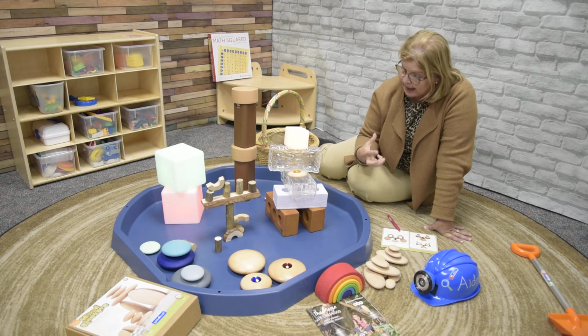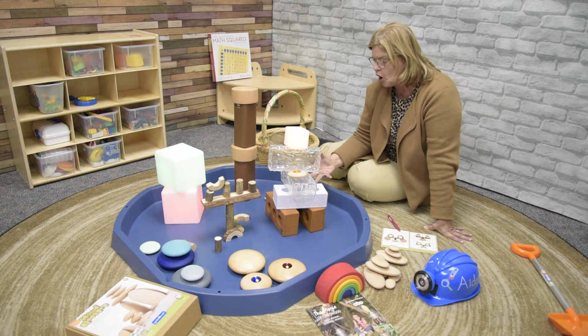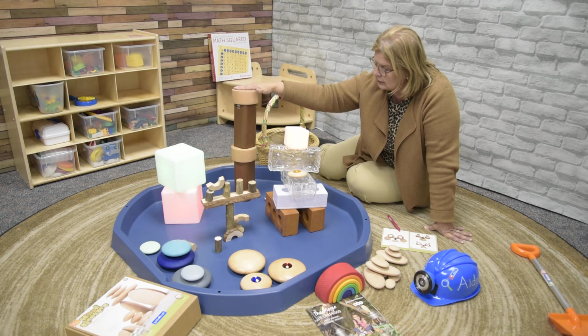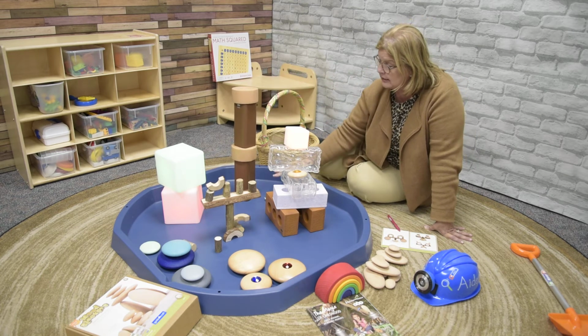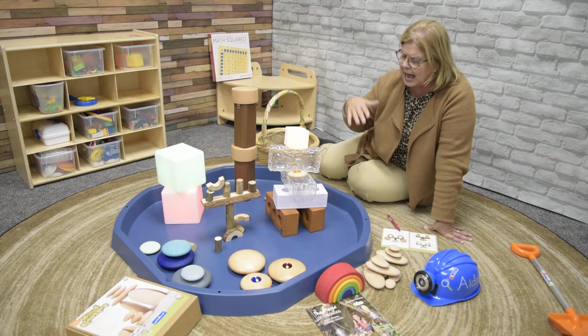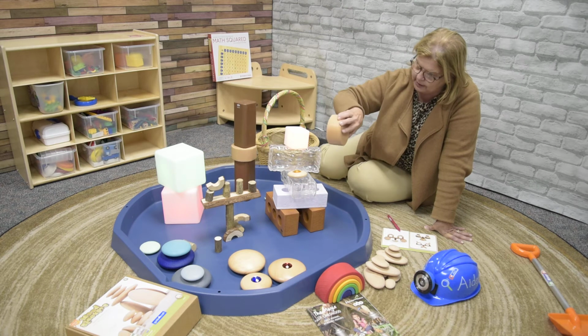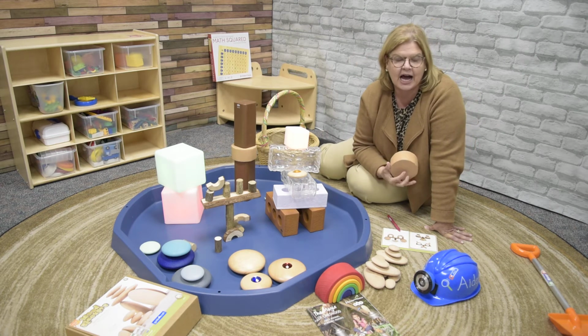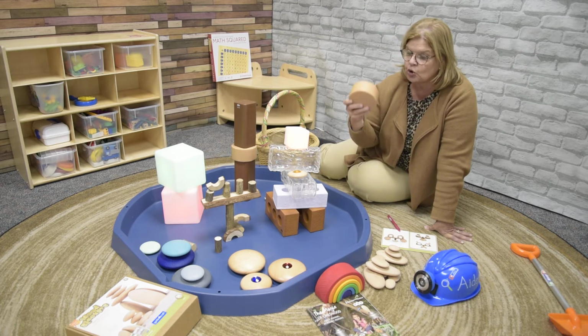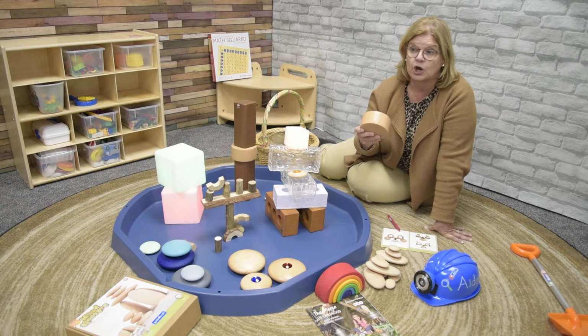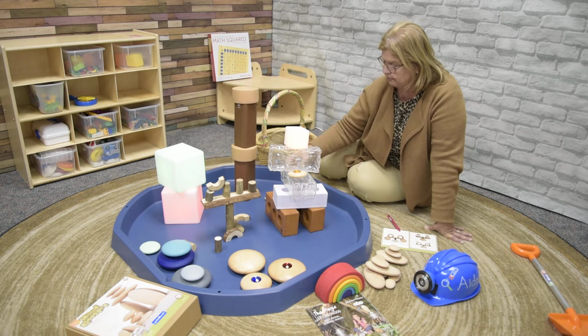When we talk about math, we can say how many blocks there are. We can talk about how tall it is, how small it is, how wide it is. How many blocks does it take to see how tall that is? That's about 4 of these discs high on their side. There's so many ways for us to think about measurement when we're working with our blocks.